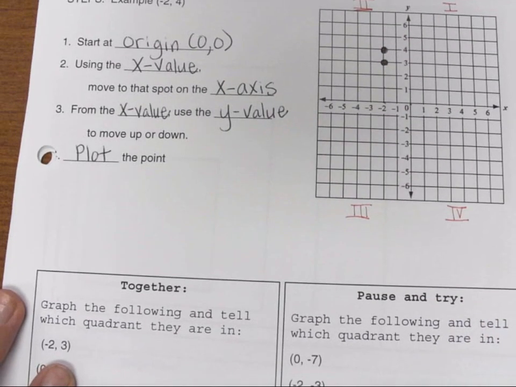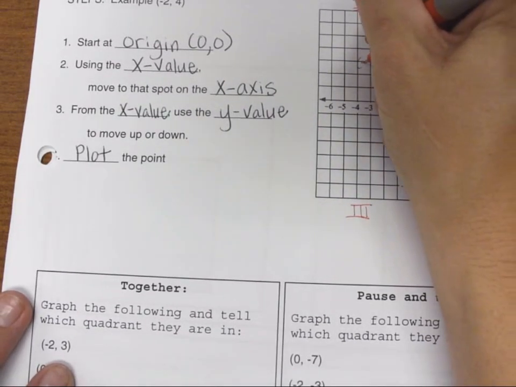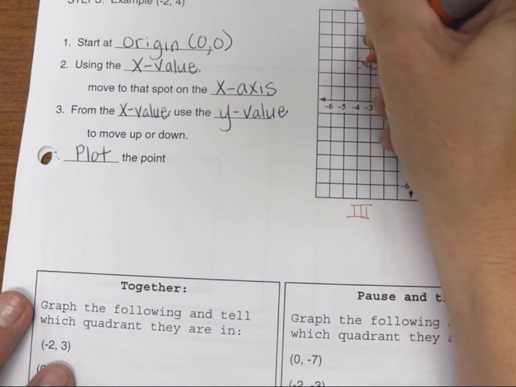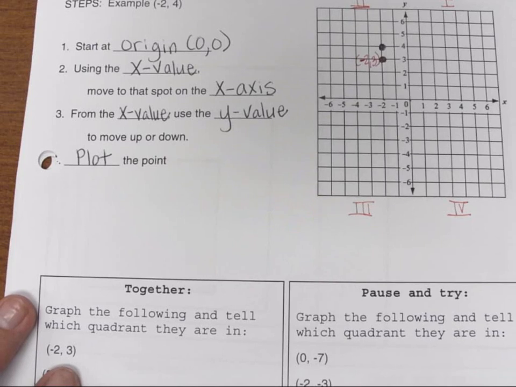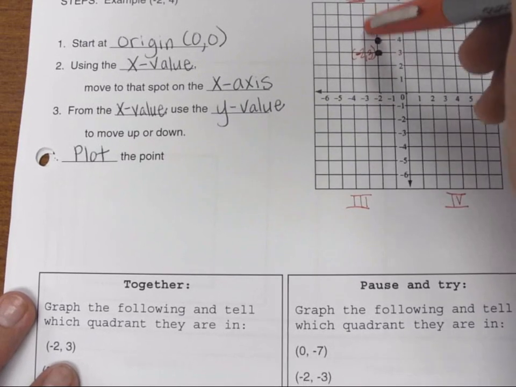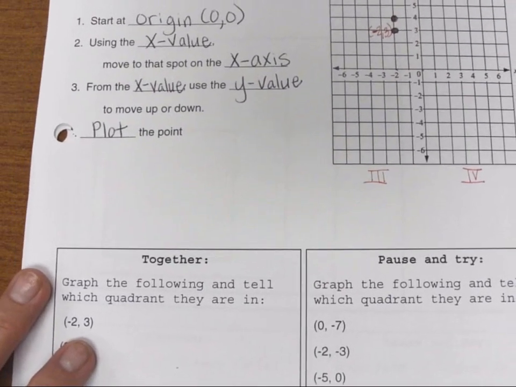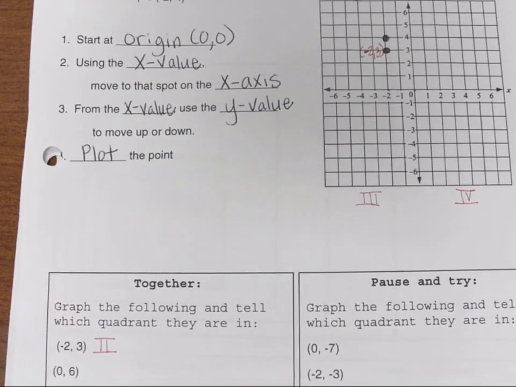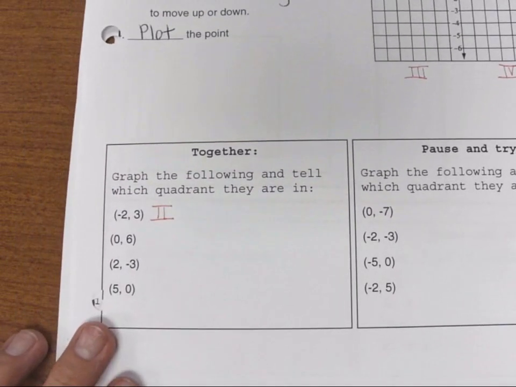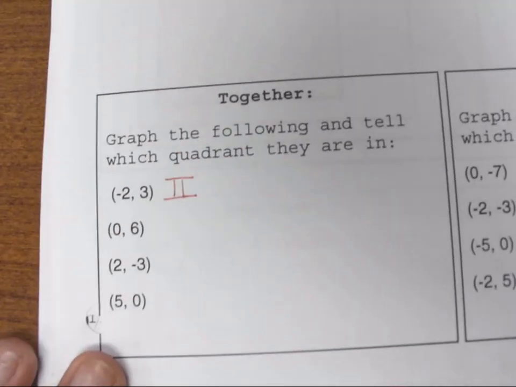Let's go ahead and write what coordinates we were using. -2, 3. All right, and so this is quadrant number 2. So we had to label which quadrant we're in, so let's go ahead and do that. This is quadrant 2. Come in and focus a little bit more there.